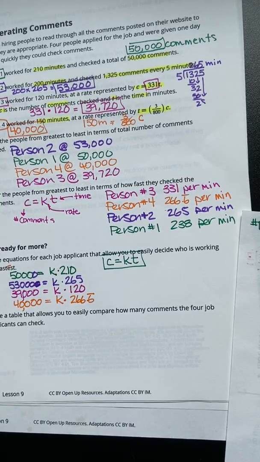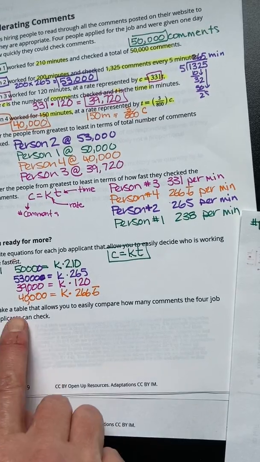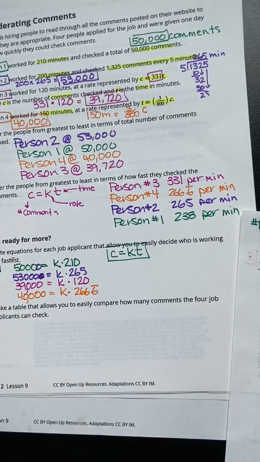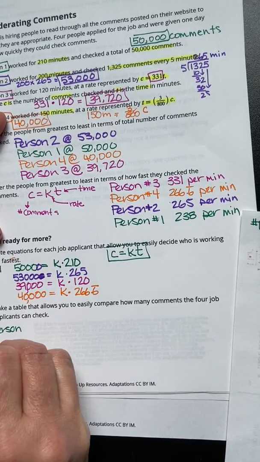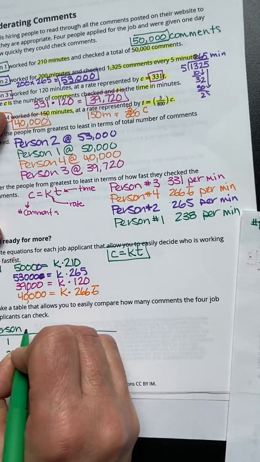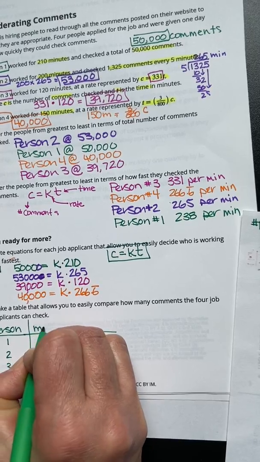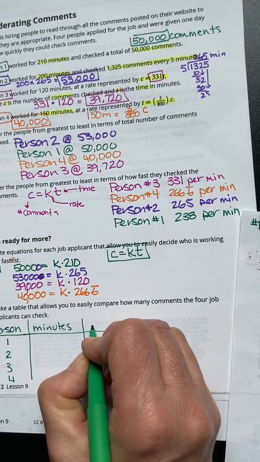This one's just asking you to make a table. If I were to make a table, I would put in all this information I know. I'm not going to go through the whole table because that would be kind of boring, but this is how I would set it up. For persons 1, 2, 3, 4, I would say minutes, because those were my X. I would say comments.